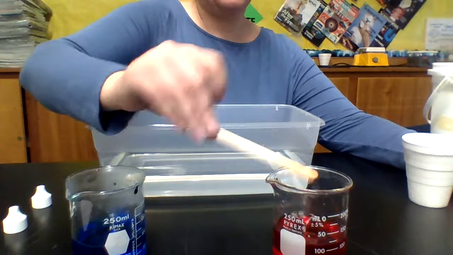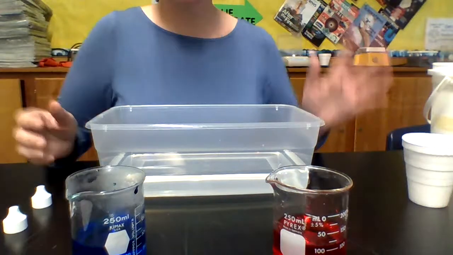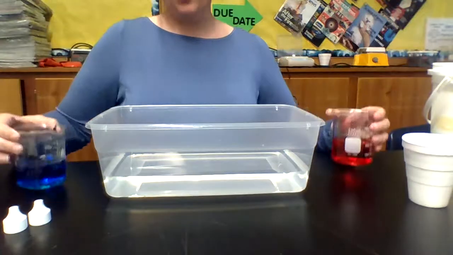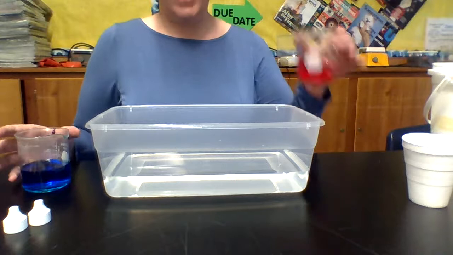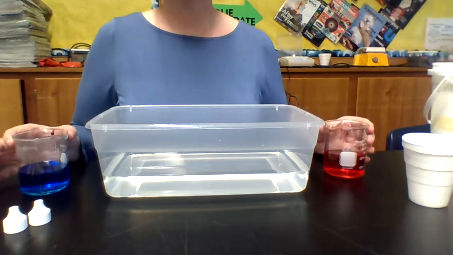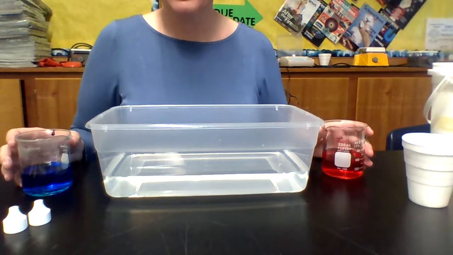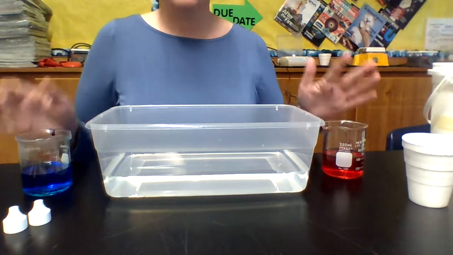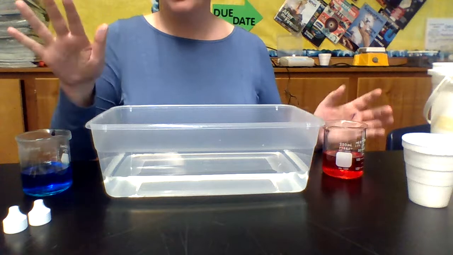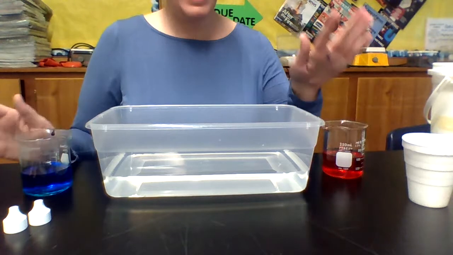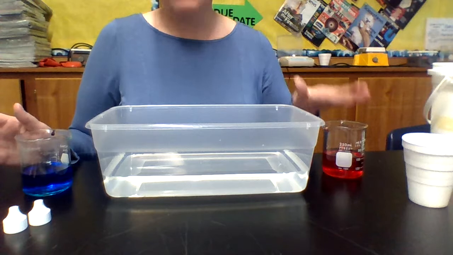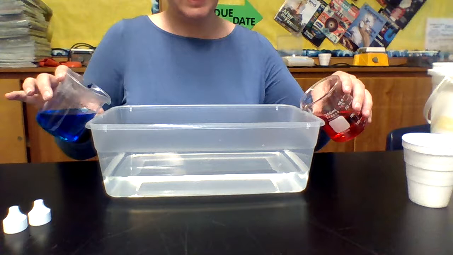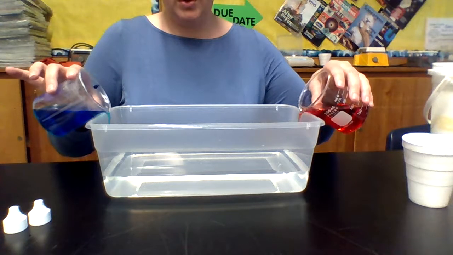All right. So, just like we did before, I'm going to pour my 2 cups of fresh water and salt water at the same time. But now keep in mind, we didn't only change salinity. We have fresh versus salt. We also changed the temperature. We have hot salt water, and then we have pretty much room temperature fresh water. So let's see what happens as I slowly pour them in.